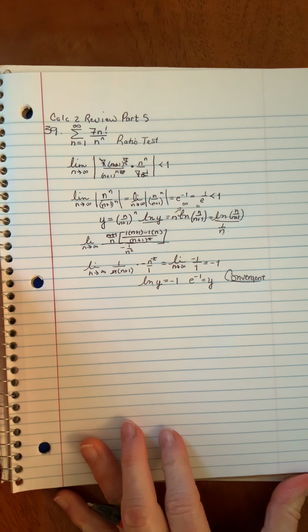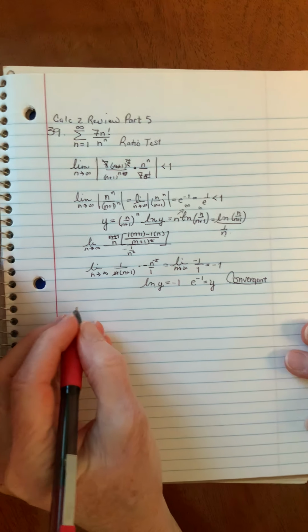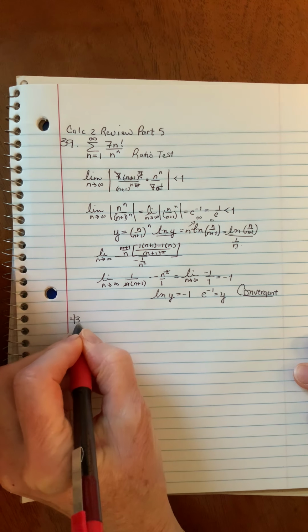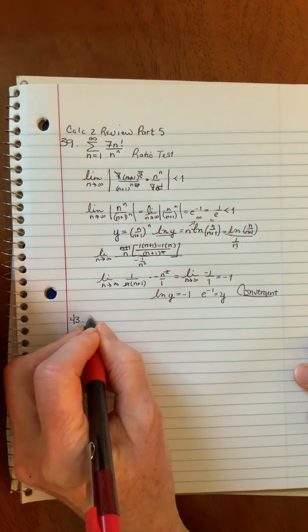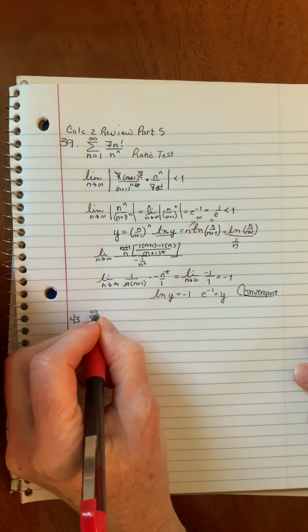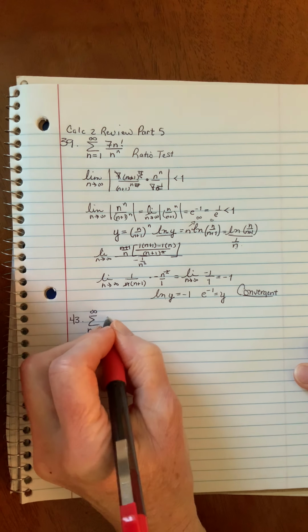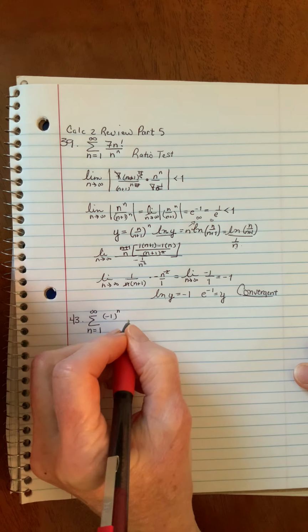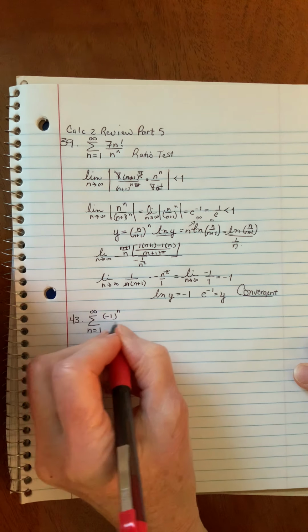All right, let's find some different things going on here. Let's find convergence or divergence of number 43. It's got n equals 1 to infinity, minus 1 to the n, and it has 4n to the 5th plus 8.